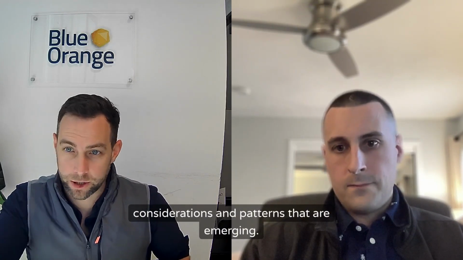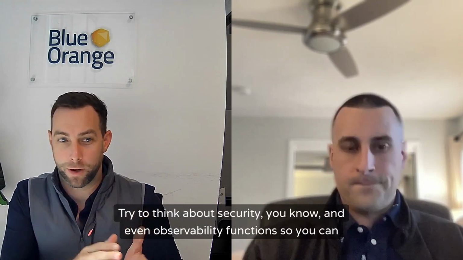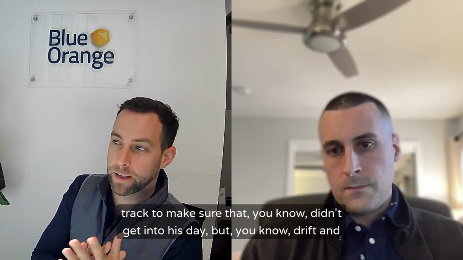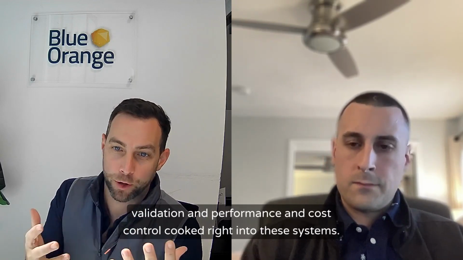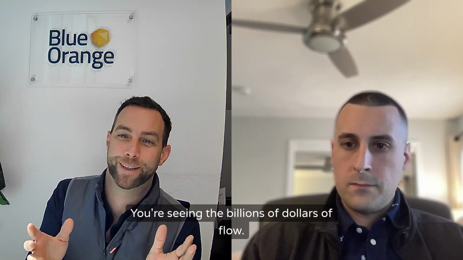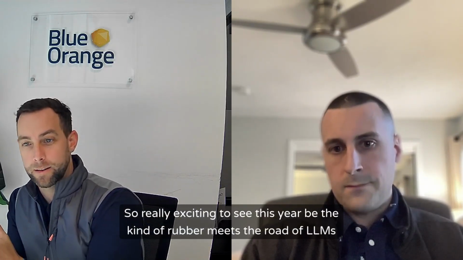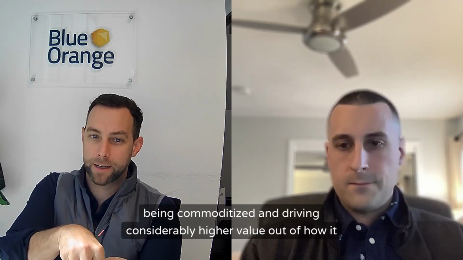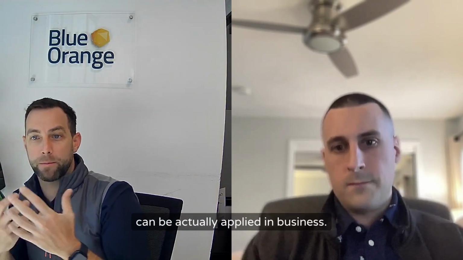You're getting considerations and patterns that are emerging to think about security, and even observability functions, so you can track to make sure that, we didn't get into it today, drift and validation and performance and cost control cooked right into these systems. You're seeing the billions of dollars of flow by a leading platform like Databricks. So really exciting to see this year be the rubber meets the road of LLMs being commoditized and driving considerably higher value out of how it can be actually applied in business.